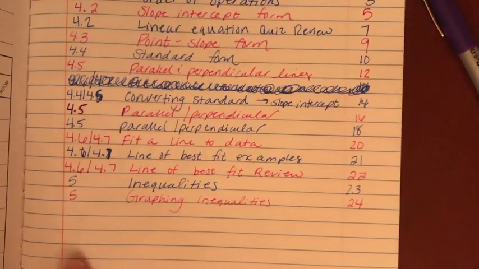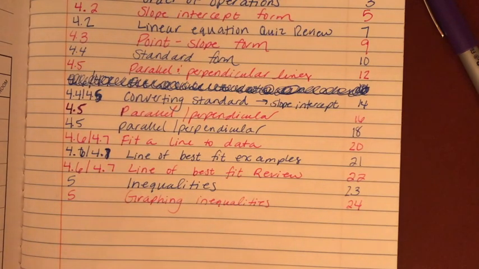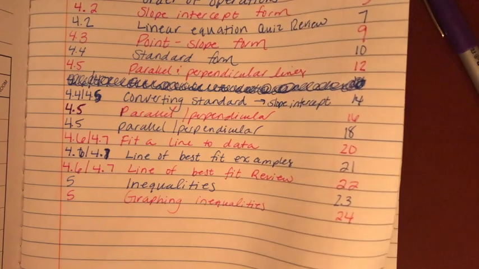Hi everyone, so today we're going to continue with our review of inequalities. So again, chapter 5, today specifically is going to be on graphing inequalities, and then page 24 is the page it's on for me. Okay, so let's start with some examples.